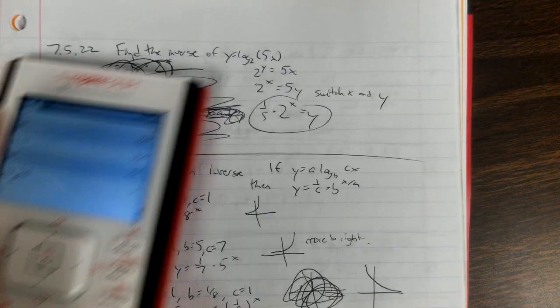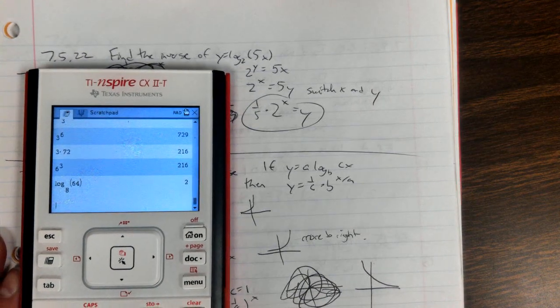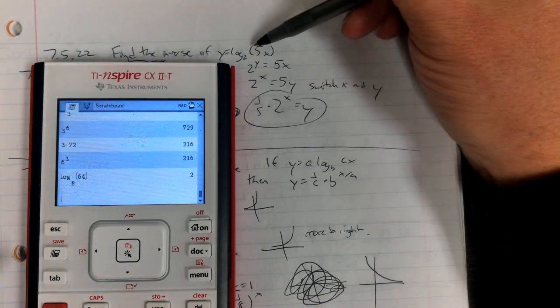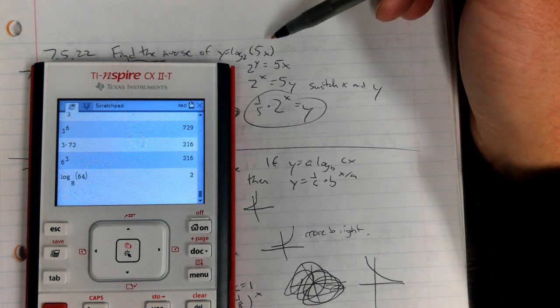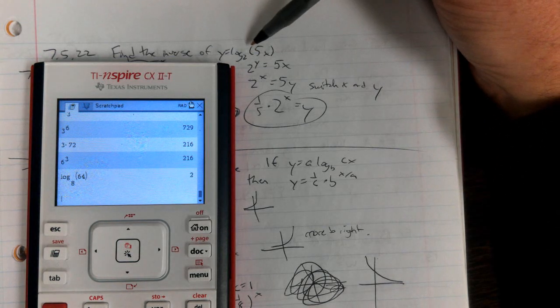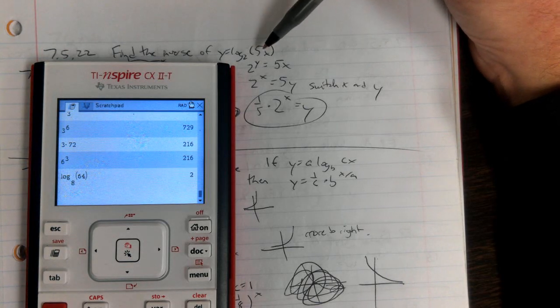Okay, on your next one, you want to find the inverse of this, and you have y equal log base 2 of 5x. So since we're doing the inverse, the first step is actually convert it from logarithmic to exponential.